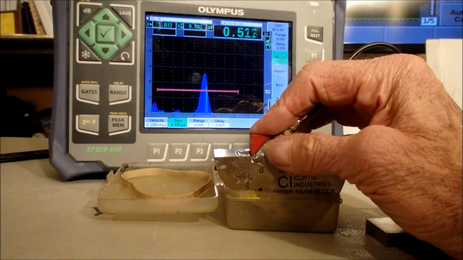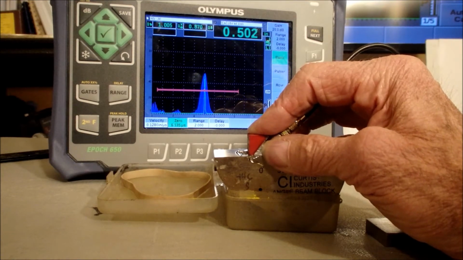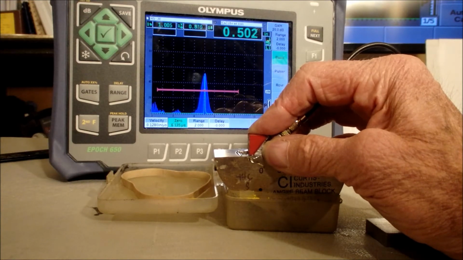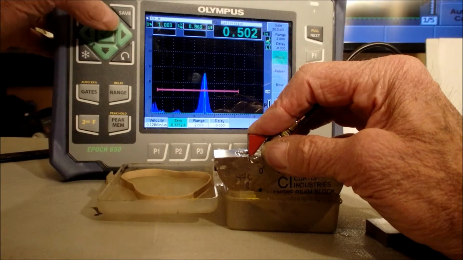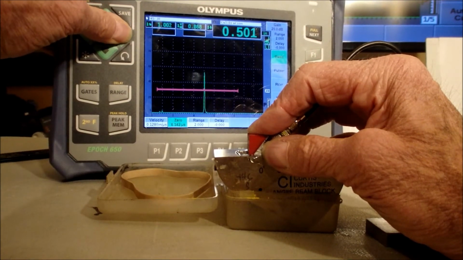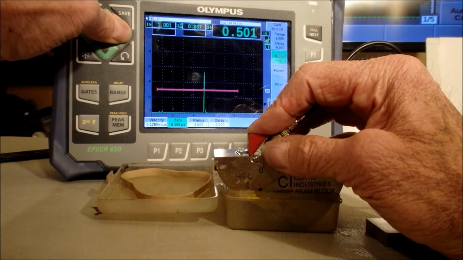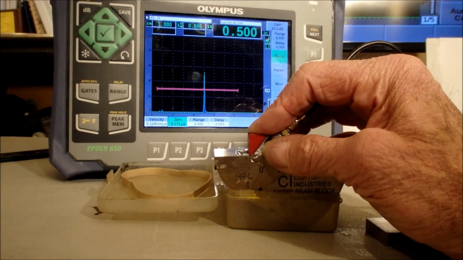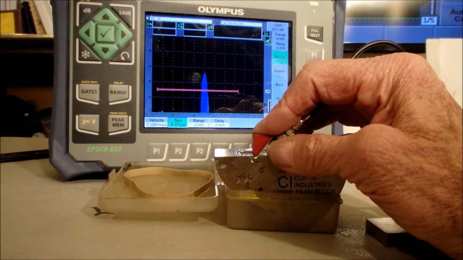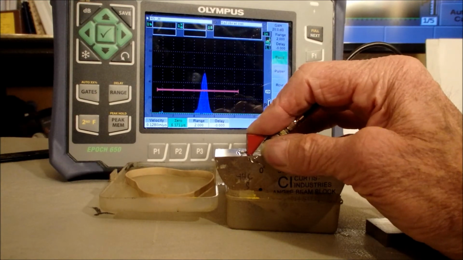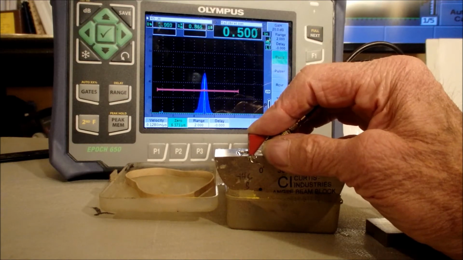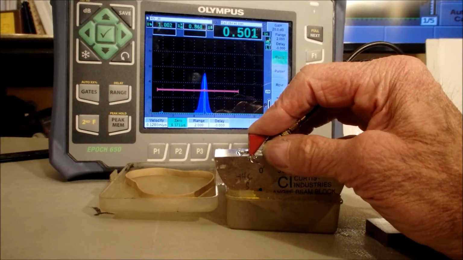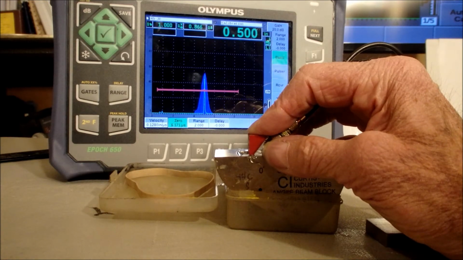Once we've got that nailed in up there, you can point right up into the top. Which I think that's right there. So let's tweak that in just a little bit more. So I think that's good. So we'll call that good right there.